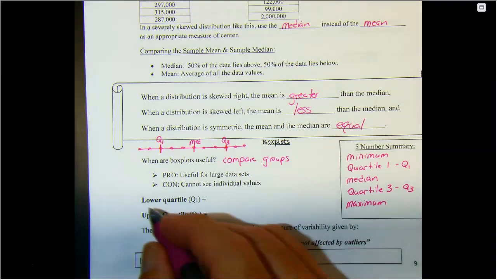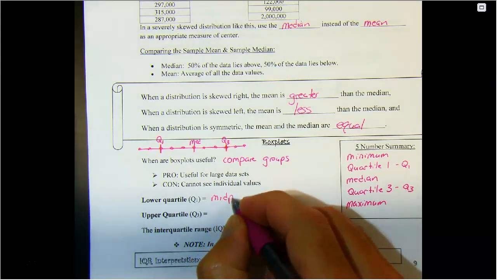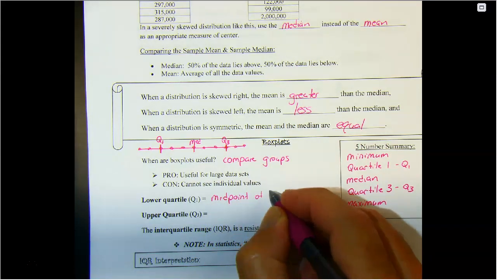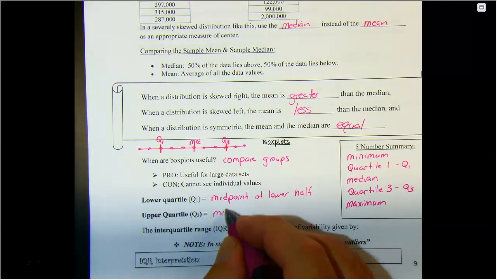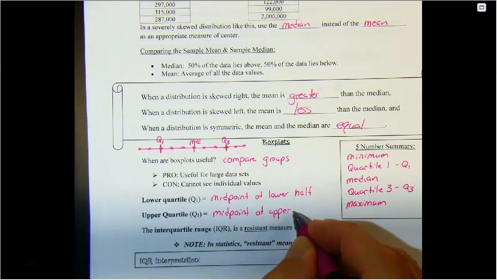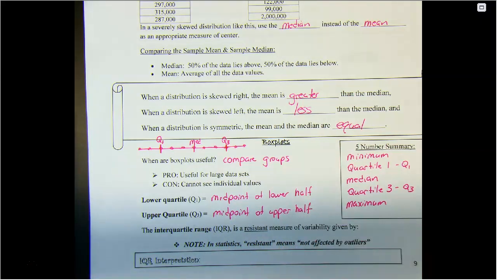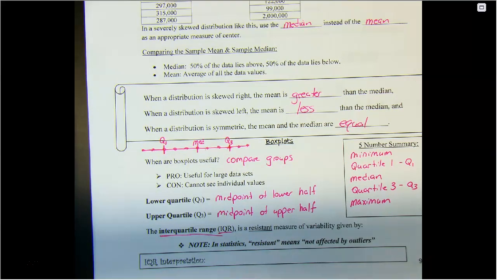Okay, and so to define it, the lower quartile is going to be the midpoint of the lower half, and quartile 3 is going to be the midpoint of the upper half. The interquartile range is going to be resistant to variability. So we have to talk about what the interquartile range is. Its abbreviation is IQR. It is calculated by taking quartile 3 minus quartile 1.